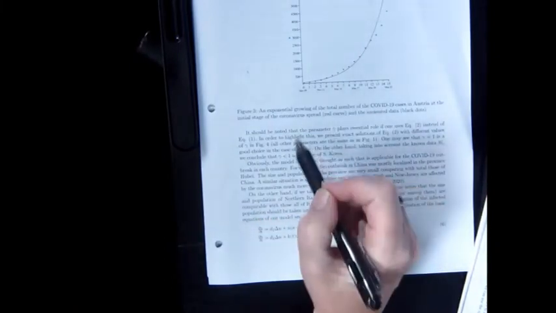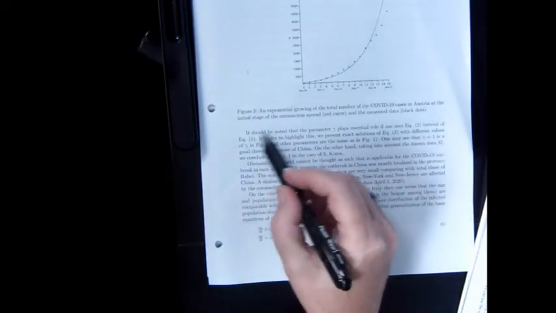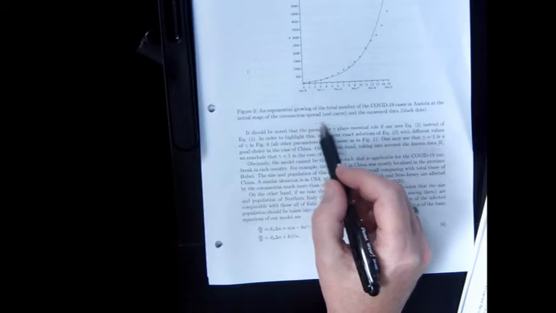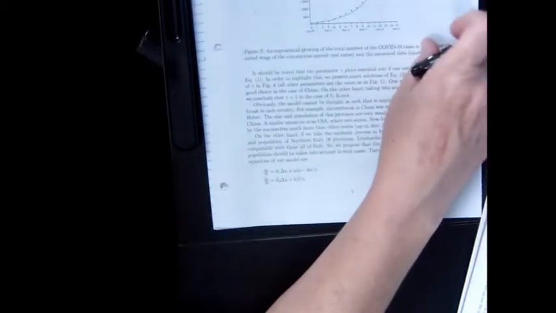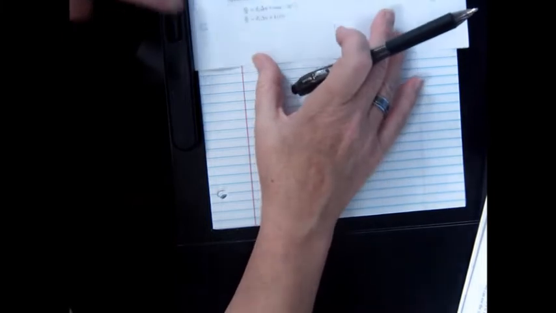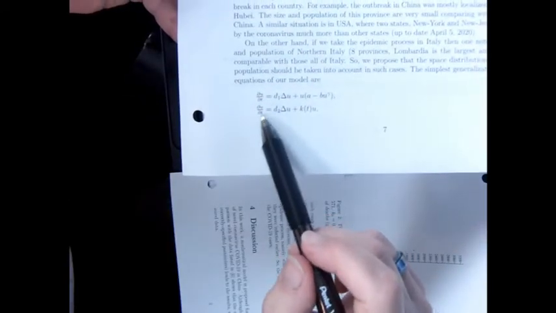Here's another exponential growing of the total number of COVID-19 cases in Austria at the initial stage of the coronavirus. So this is the curve. And I just want to point out quickly again, when I'm looking at this article, you can see this dv over dt.